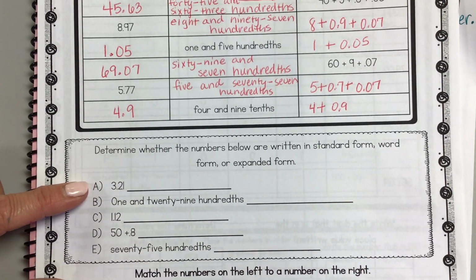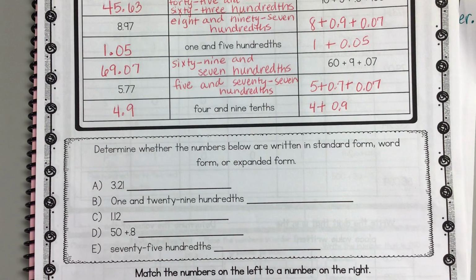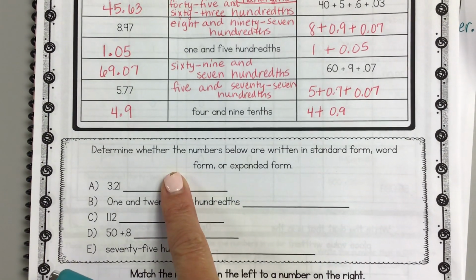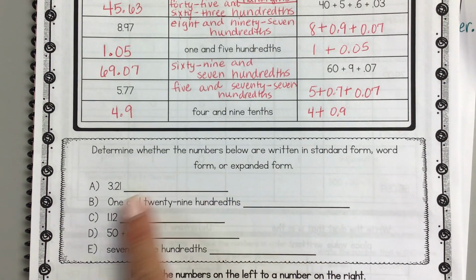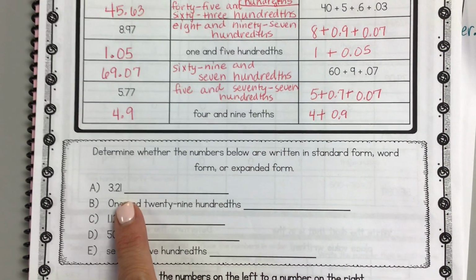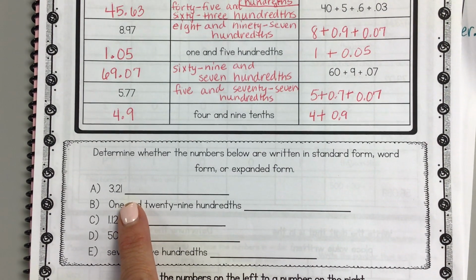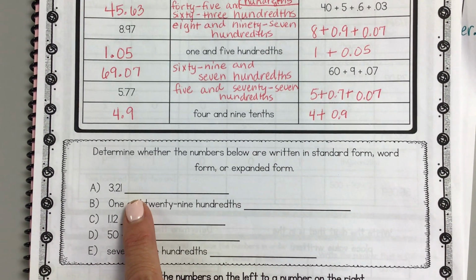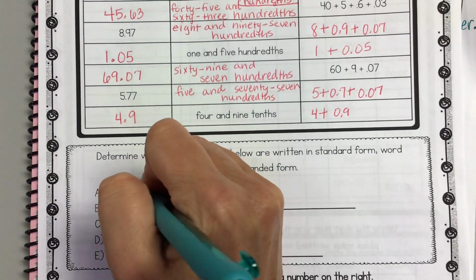Look at A. First of all, who can read that number? Who can read that number at A? Yes, Riley? Excellent. 3 and 21/100ths. Is that standard, word, or expanded form? Standard. Very good.